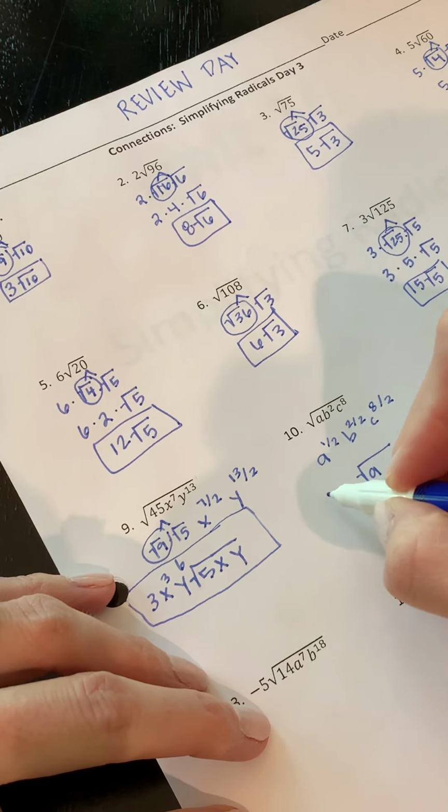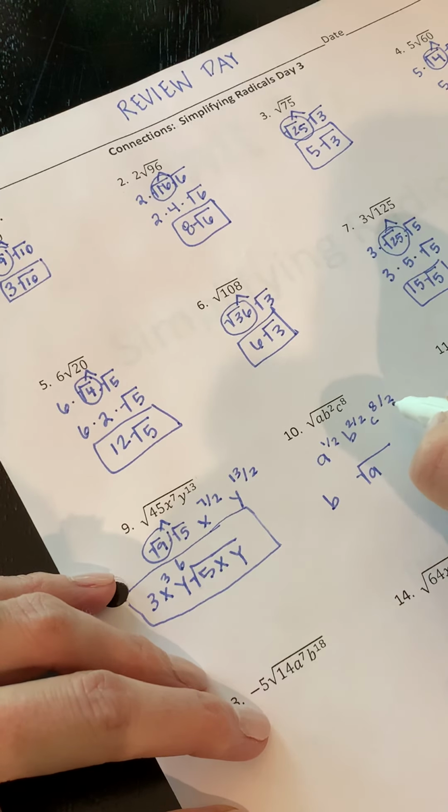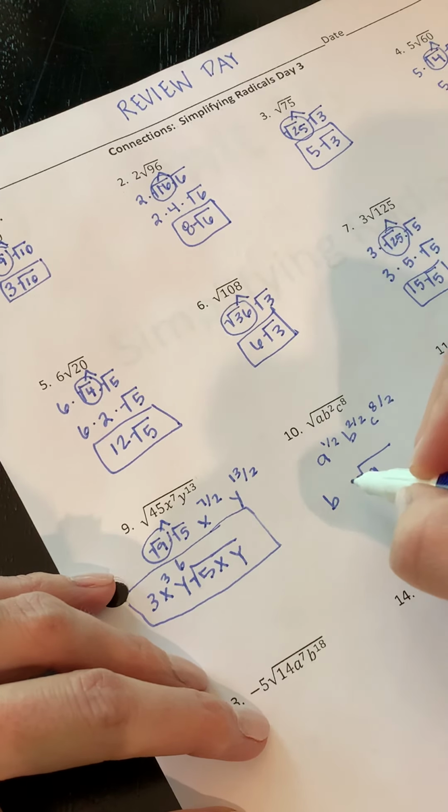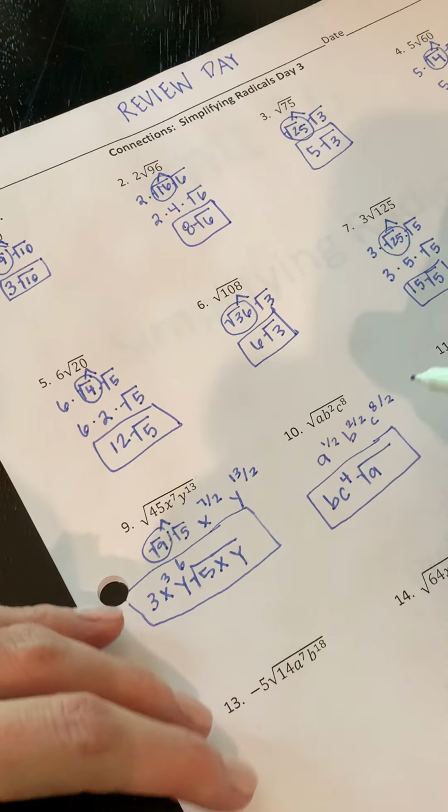2 divided by 2 means 2 goes into 2 one time, so I take out 1b, no remainders. 2 goes into 8 4 times, so I take out 4 c's, and there are no remainders. So that is my final answer.